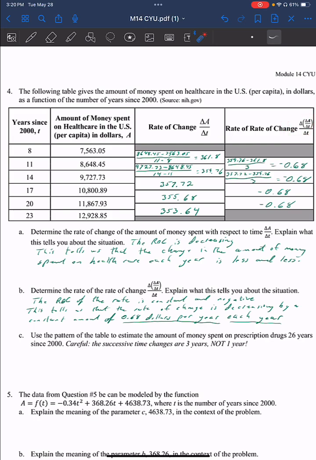Okay, so the amount of money spent on healthcare is increasing. It's increasing by smaller and smaller amounts each year, and the change in the change is a constant negative $0.68 per year, and it's negative because the amount of money is increasing by smaller and smaller amounts each time.